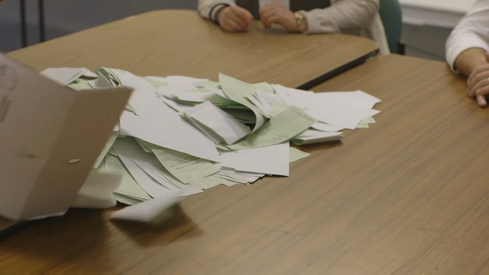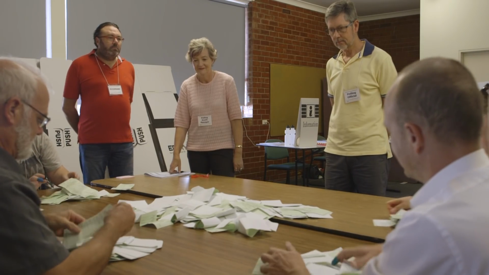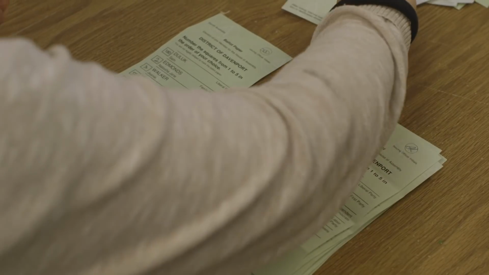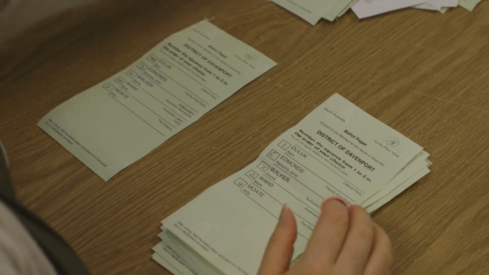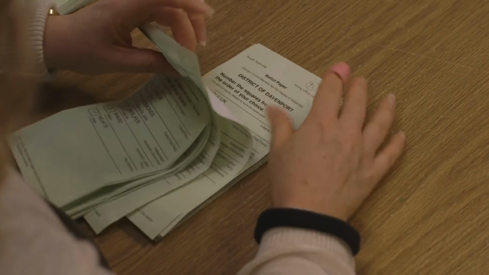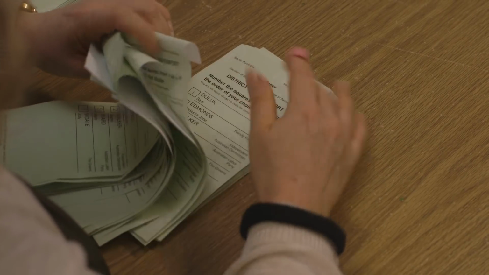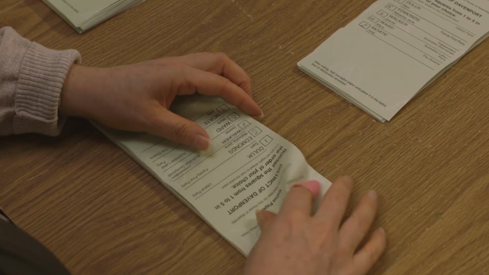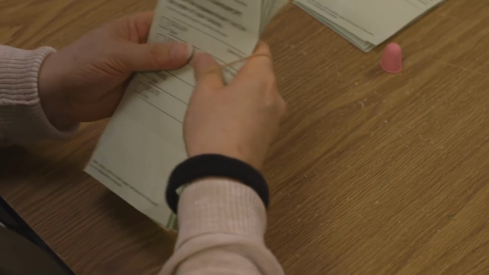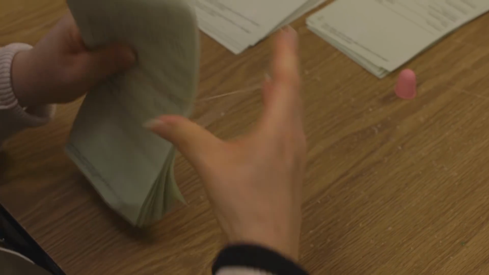Now to the House of Assembly scrutiny. The process is: unfold all ballot papers, check each ballot paper for formality, set aside any informal, undetermined ballot papers, sort the formal ballot papers into separate first preference piles. Count the formal ballot papers in each pile into bundles of 50. Recount the formal ballot papers. Count the number of informal undetermined ballot papers into bundles of 50.